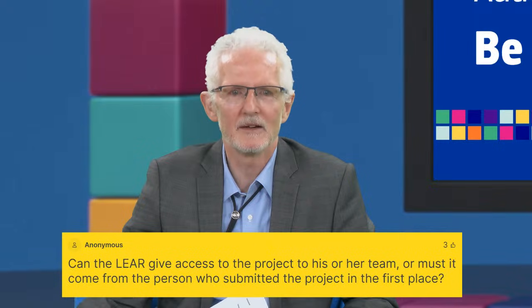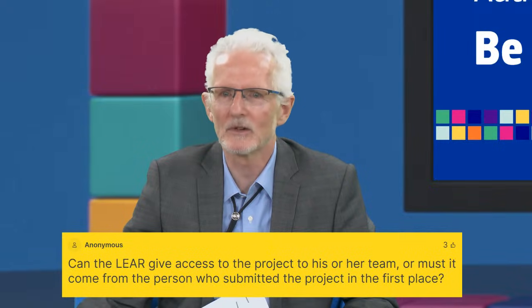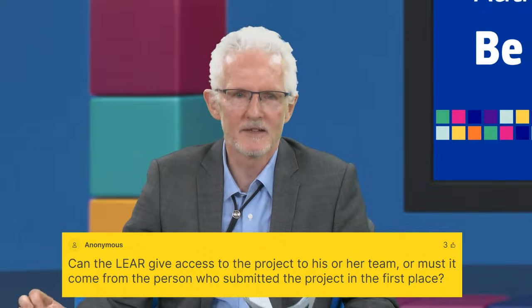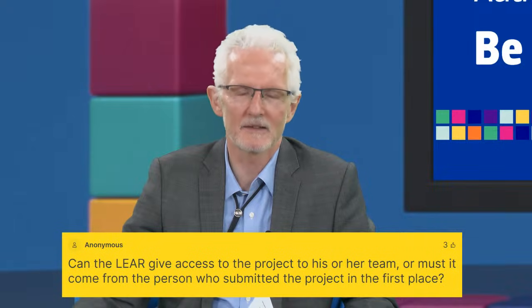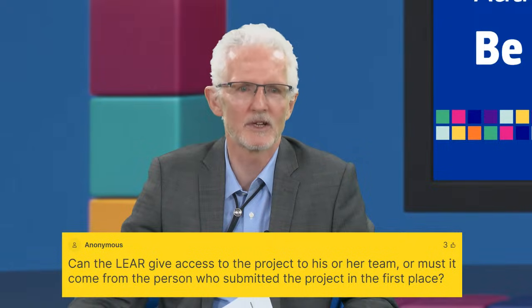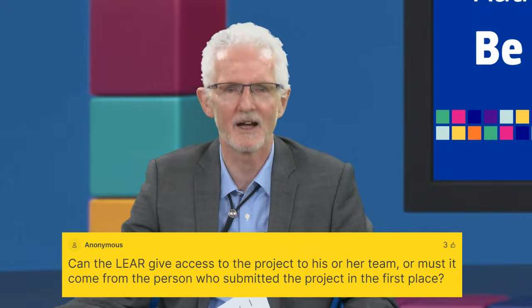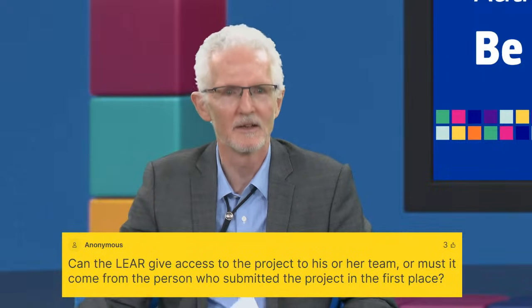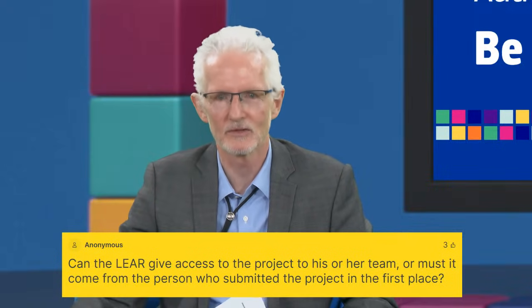Next, can the leader give access to the project to his or her team, or must it come from the person who submitted the project in the first place? No. Once the leader has access, let's say as a coordinator contact or a participant contact to a given project, the leader can also nominate other coordinator contacts or participant contacts. So the leader can give then the further delegation to others.